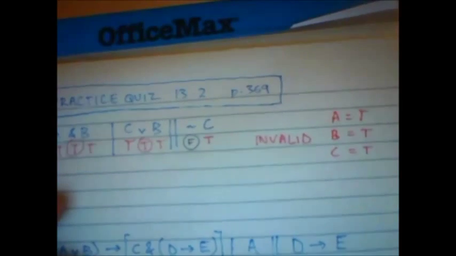Invalid. And when you prove that an argument is invalid, I want you to write a little list of the letters and the corresponding truth values that make all the premises true and the conclusion false. I'll show you what I mean. So for this one, it's A is true, B is true, and in fact C is true. So we would write it out like this.